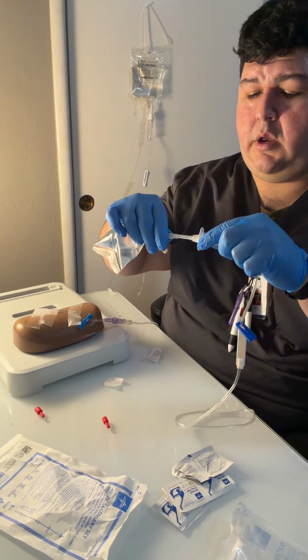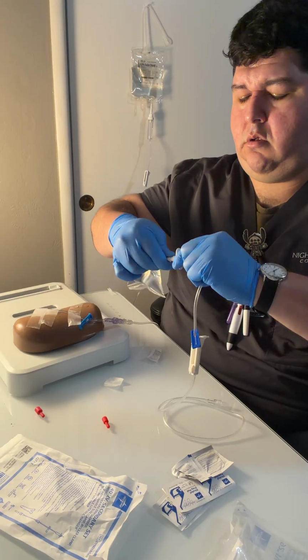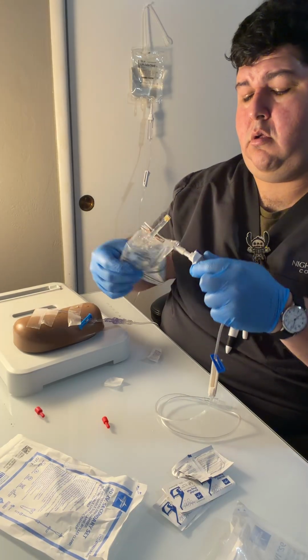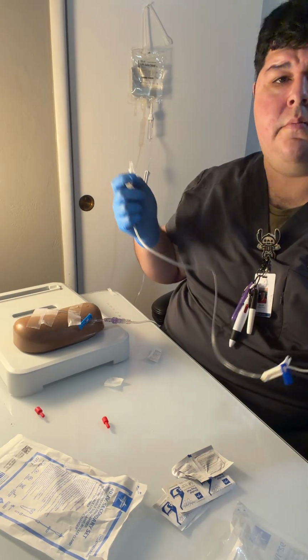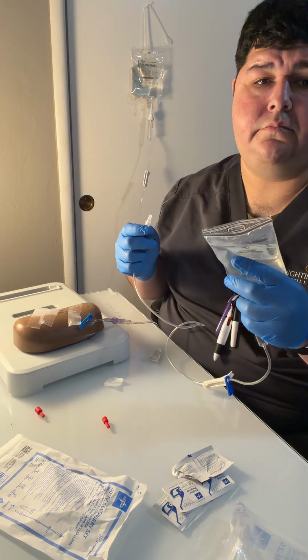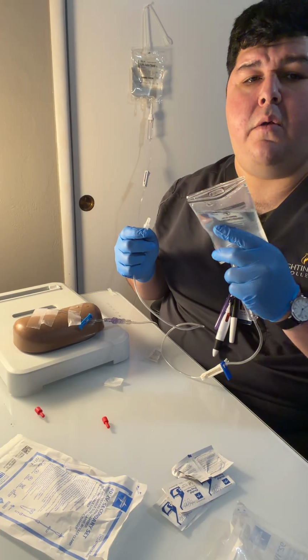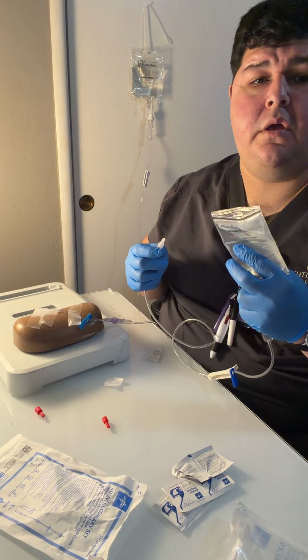Tip and insert it into the bag. Okay, just like so. We're going to go ahead and hang this one above our primary, so higher up. And then we're going to verify that both bags are at least 30 inches above the IV site.